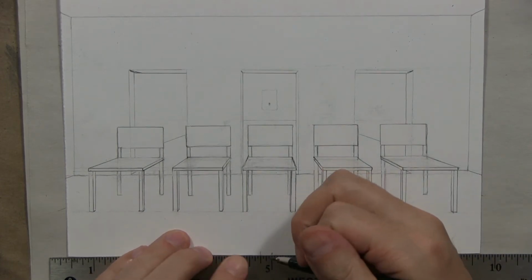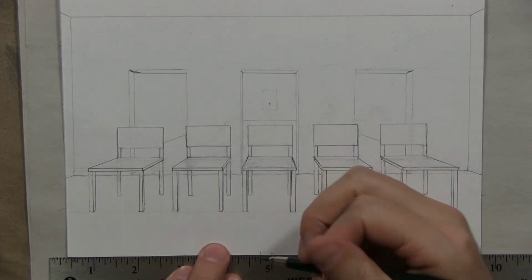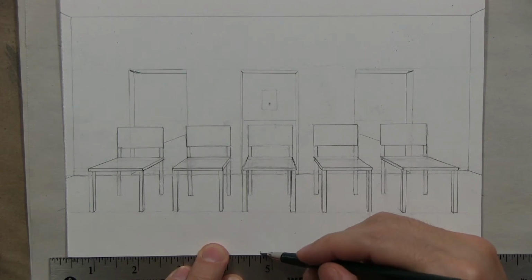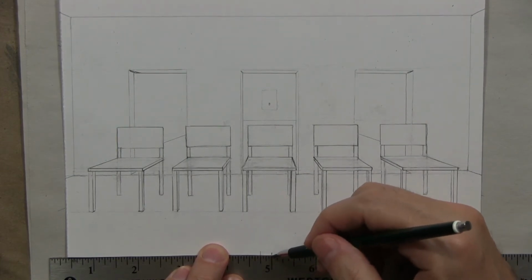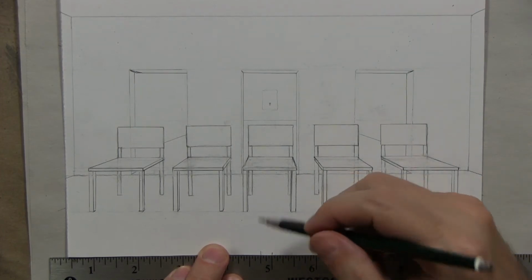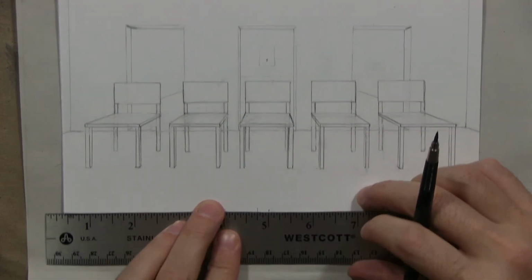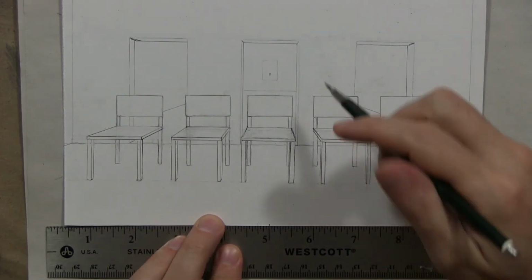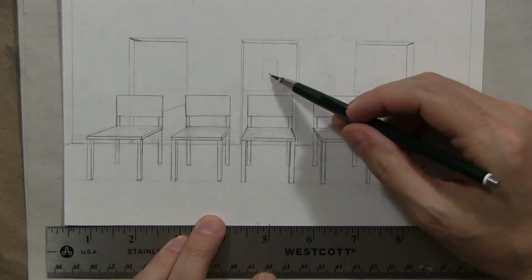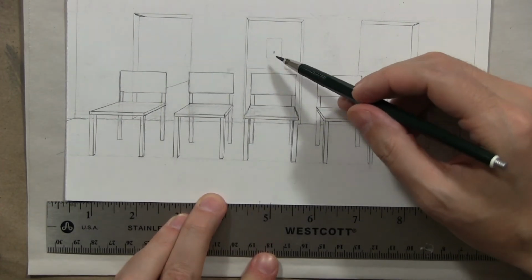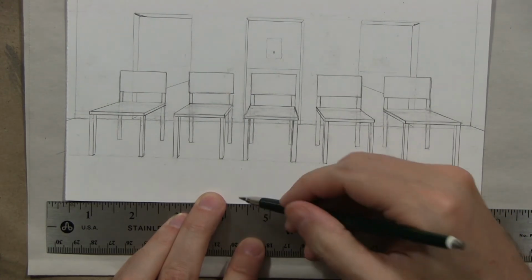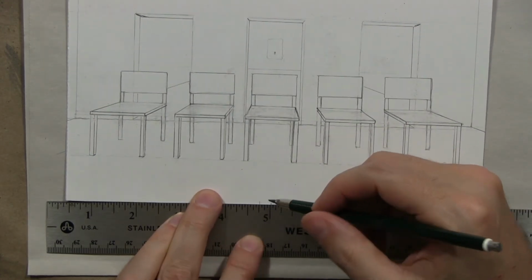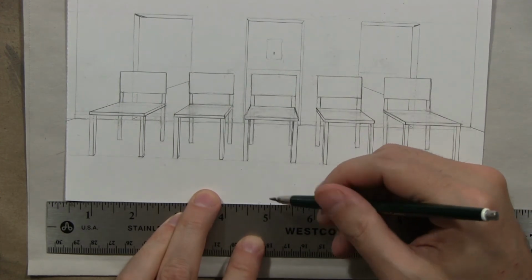So let's say this one board in this wooden floor is down here. Okay, so we can see the vanishing point, and I'm scaling this one board in the middle of the floor to be 1/4 of an inch.